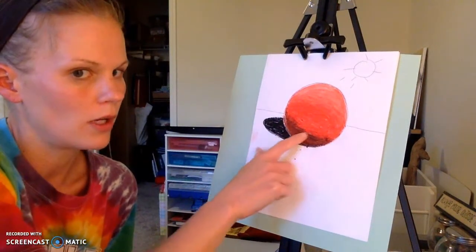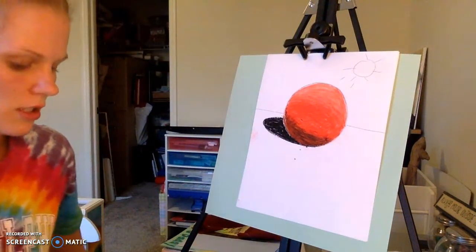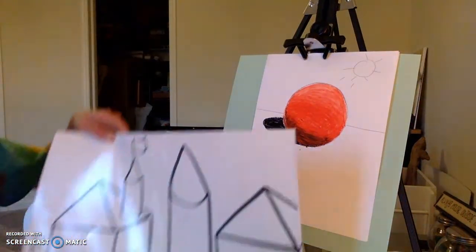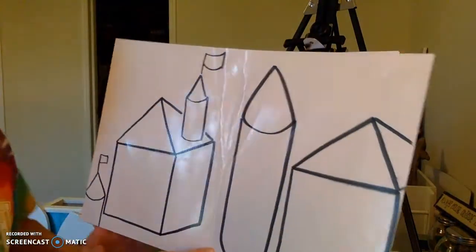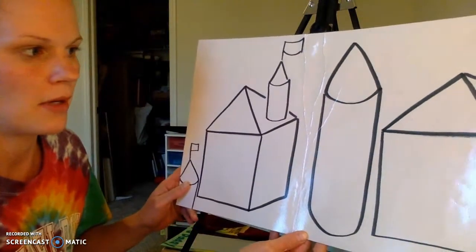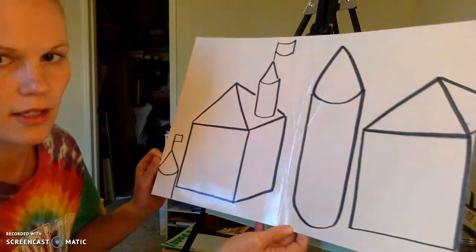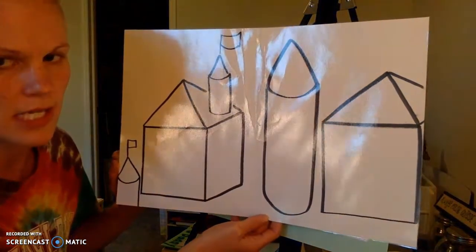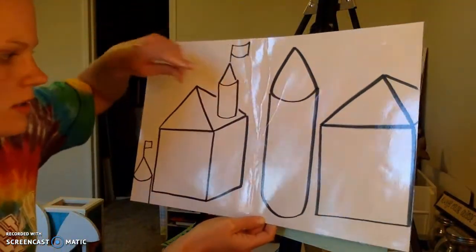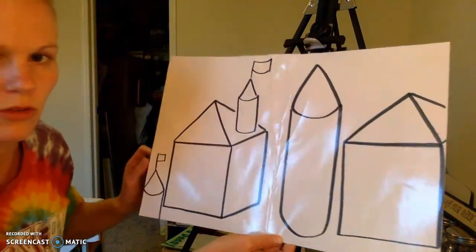So we're going to do a quick practice lesson on this before we apply it to your project. At this point, you should have used the video to help you draw some three-dimensional shapes and combining those three-dimensional shapes to create some buildings of some sort, a scene, maybe a barn silo, or a building with a chimney, a castle of some sort.